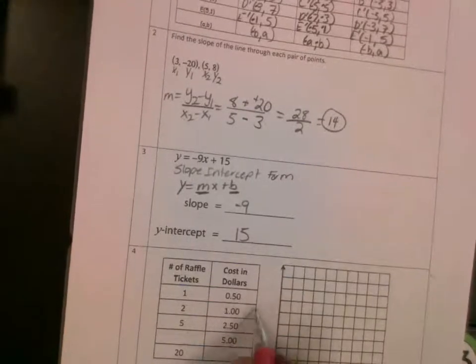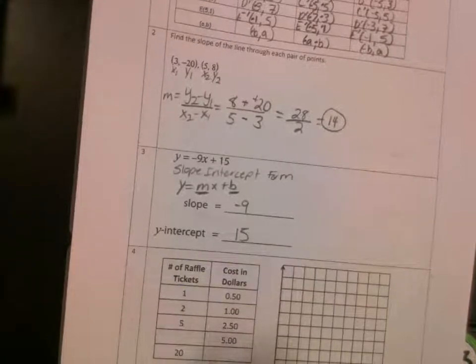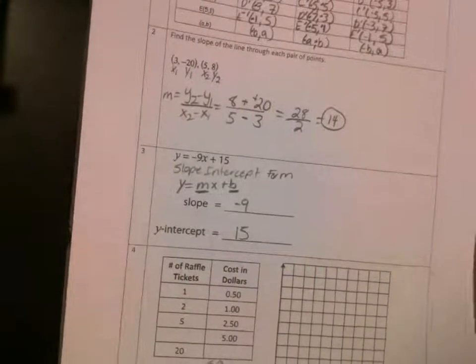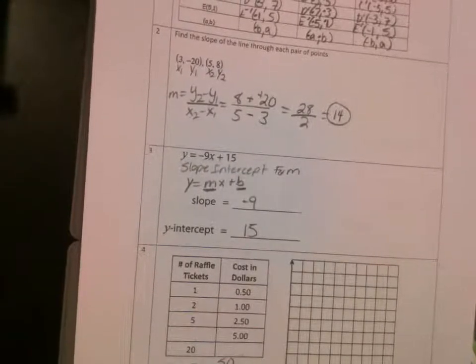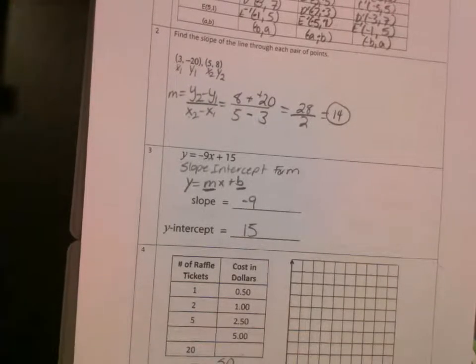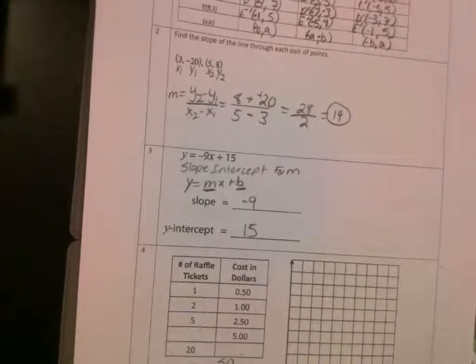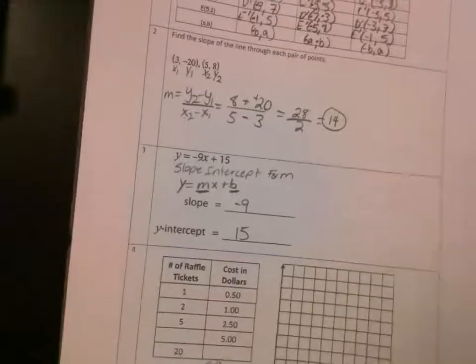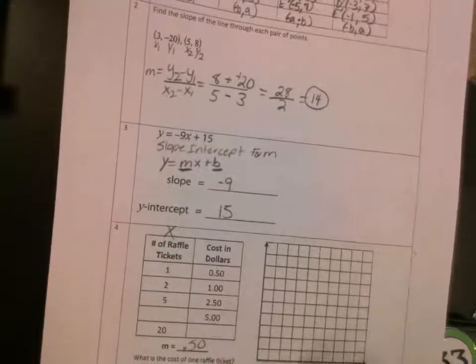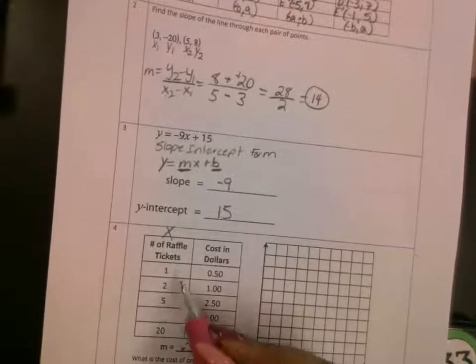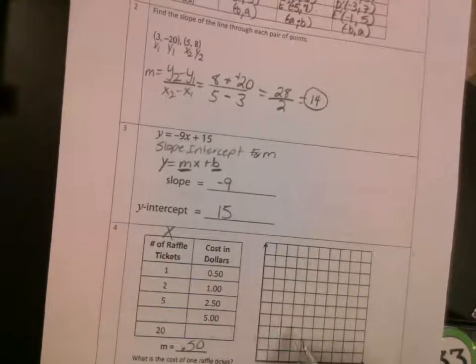We've already found out that every ticket is 50 cents. So the slope here is 50 cents. It's 50 cents per ticket. Okay, and what is the cost? We just said it. What is the cost of one raffle ticket? It's 50 cents. Okay, so now here, this is my X, the number of raffle tickets. That goes down the bottom. Okay, so we can graph this.